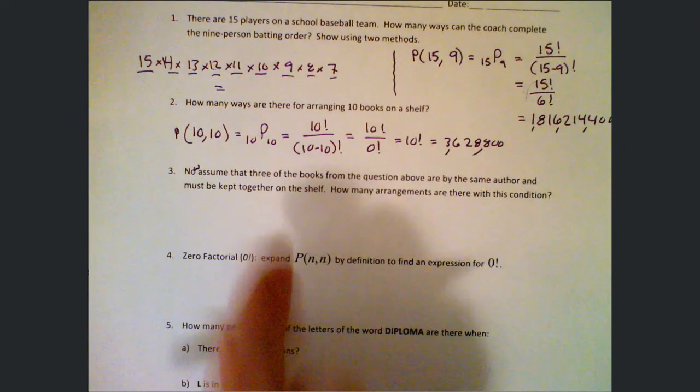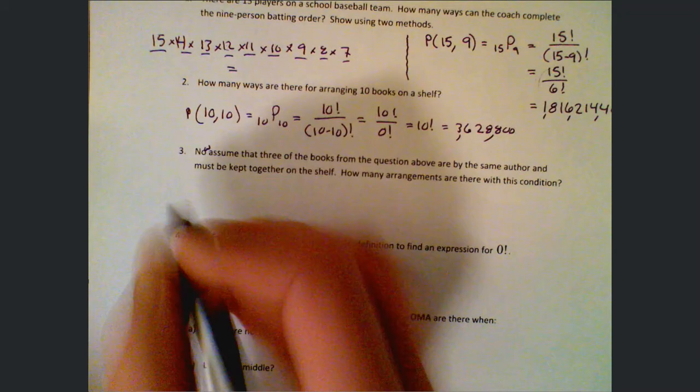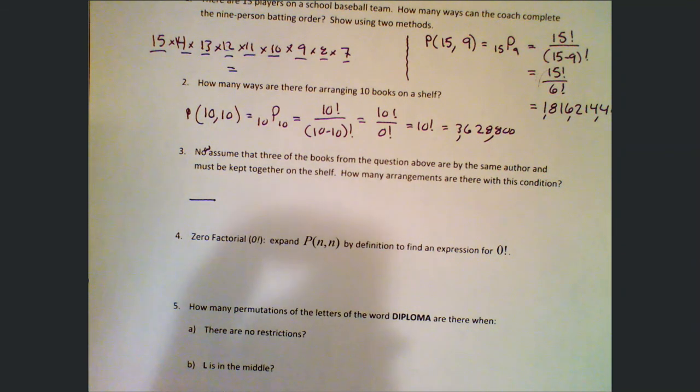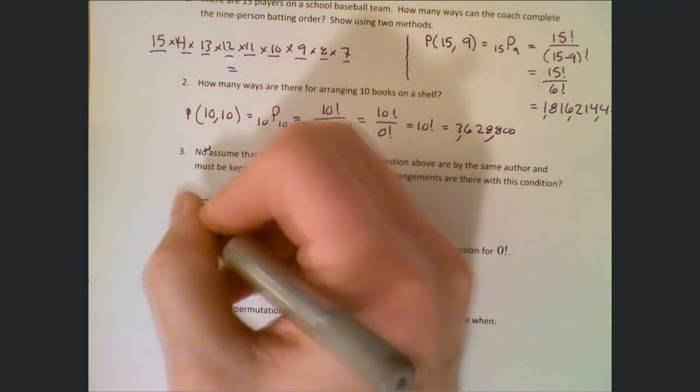Now, assume that 3 of the books from the question above are by the same author and must be kept together on the shelf. How many arrangements are there with this condition? And you're like, okay, there's 3 books from the same author, they must be together. Well, here's the key. Put them together. 3 of the books must be together, so we'll put them together. 3 of them are used up as one entity, so these are like the 3 books.